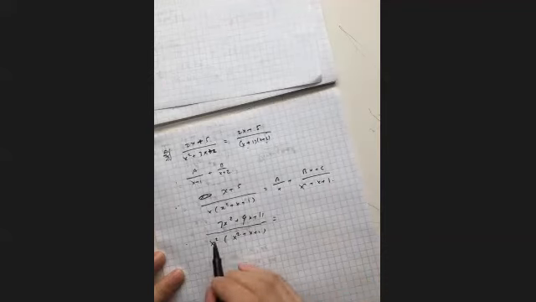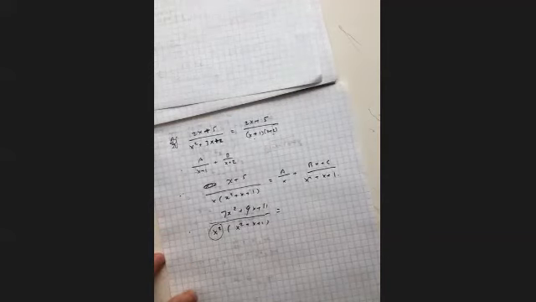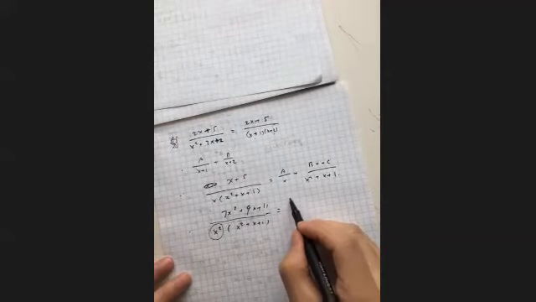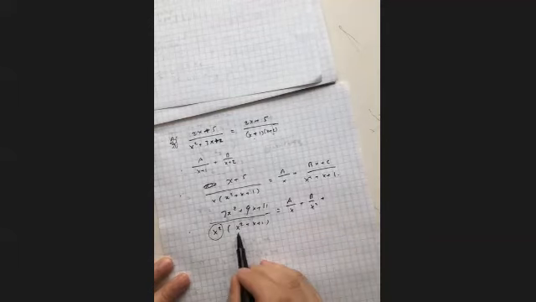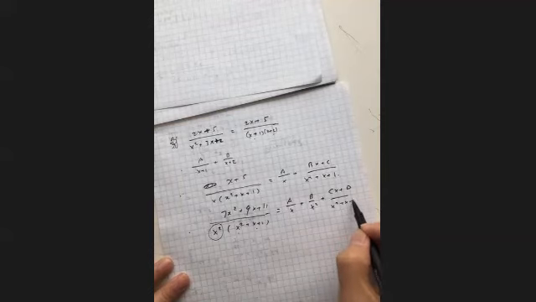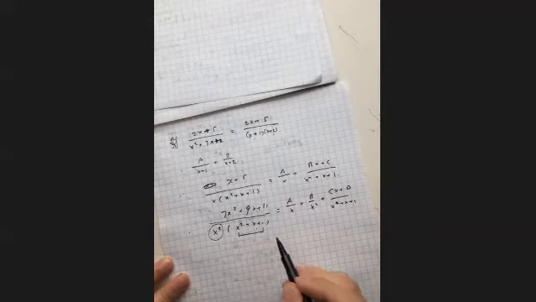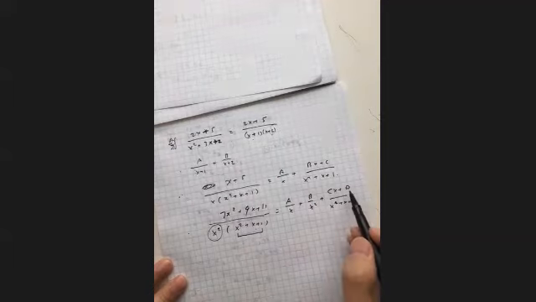So the right template for this one, because you actually have a repeated term now, is A over x plus B over x squared, plus, for the quadratic, (Cx plus D) over (x squared plus x plus 1). Okay. Remember that this quadratic is irreducible, meaning you cannot further break it into smaller pieces. Okay. So this is the right template for that case.